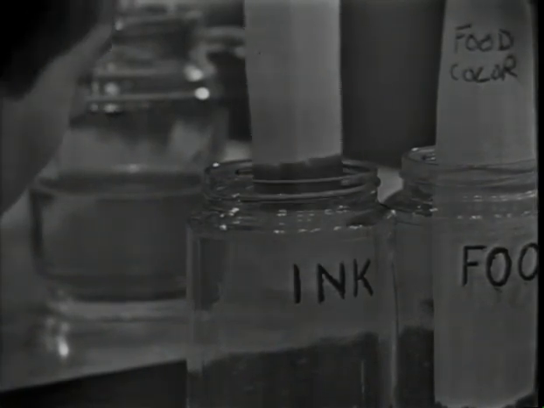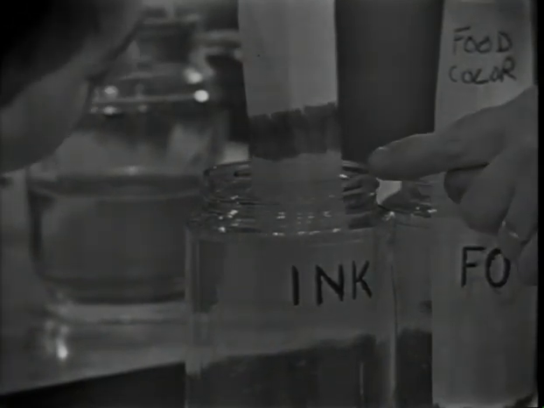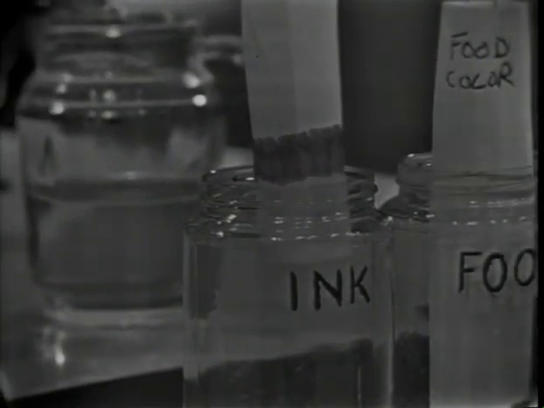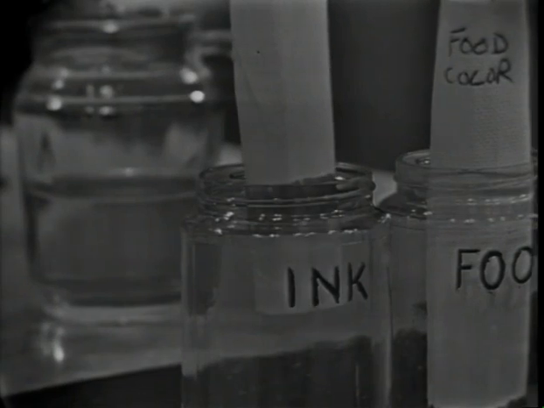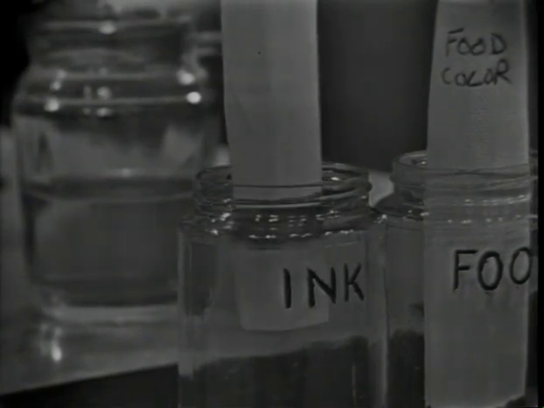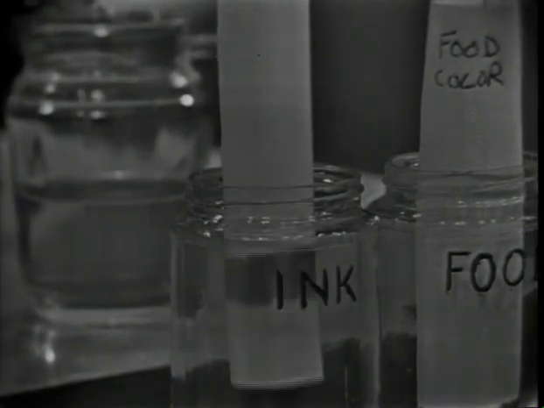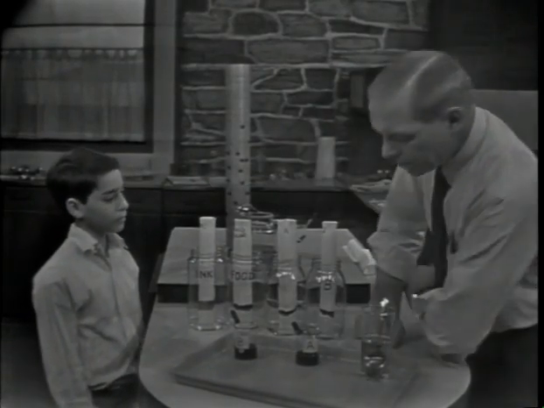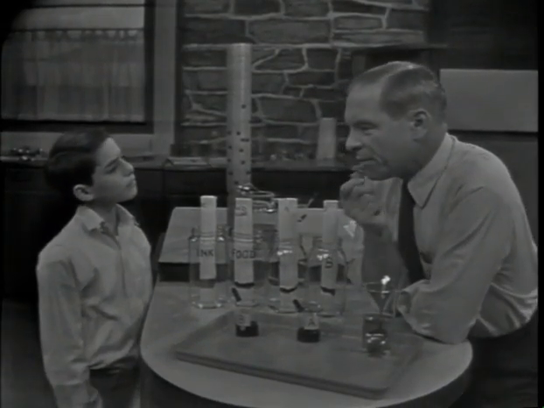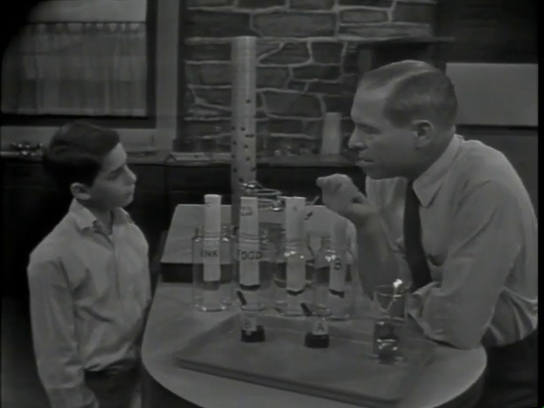Yes, you see, the liquid, as it starts up the paper toweling, is beginning to separate the black ink into various colors. And that's how you're going to decide whether A is ink or B is ink, and of course the other one being food coloring. Now, that takes a little while to separate them well. So let's see if we can investigate some of the reasons why this system will work.